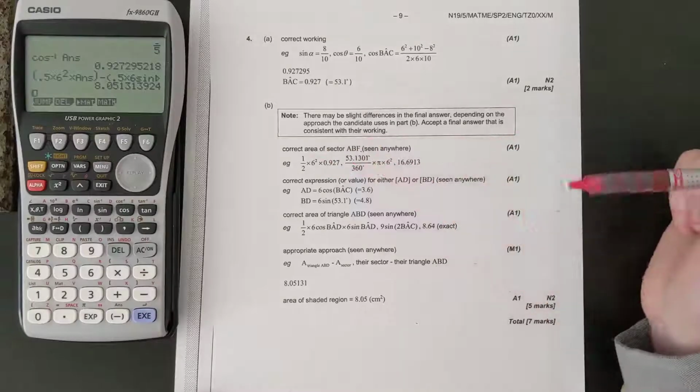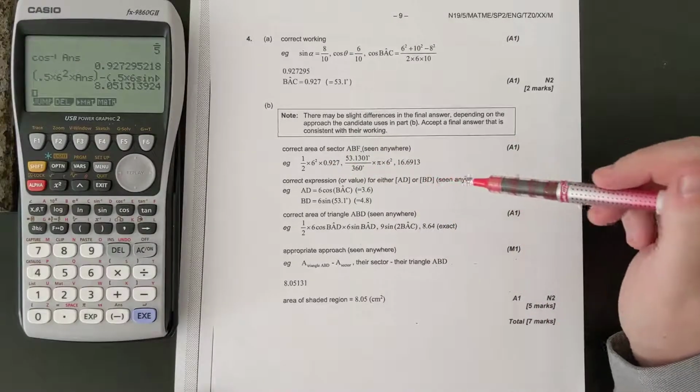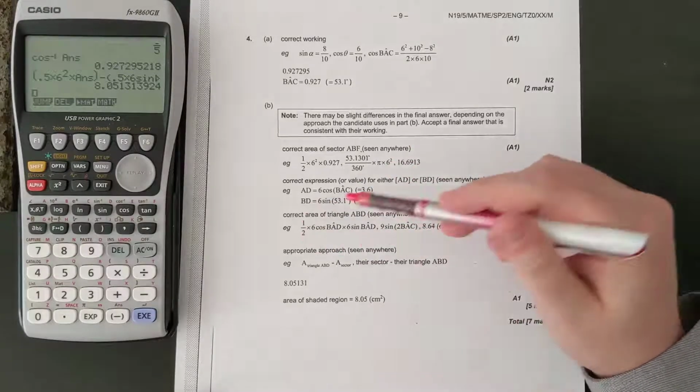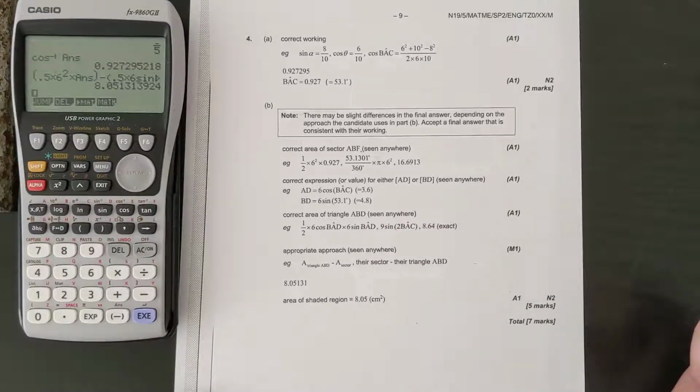Work out your area of your sector, you get a mark for that. Then work out an expression for either AD or for BD. That's what I did as well. Area of your triangle, and then one area, subtract the other, rounding to 3SF at the end. And another 7 marks sorted.